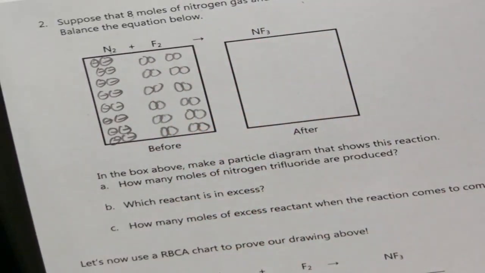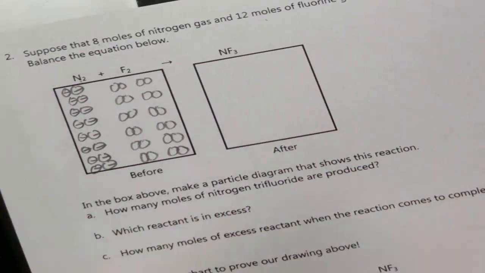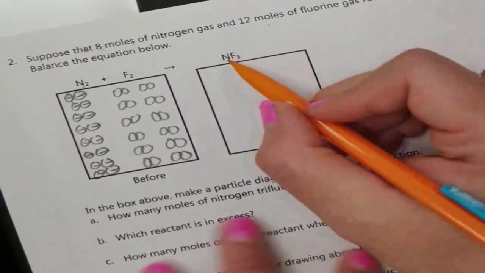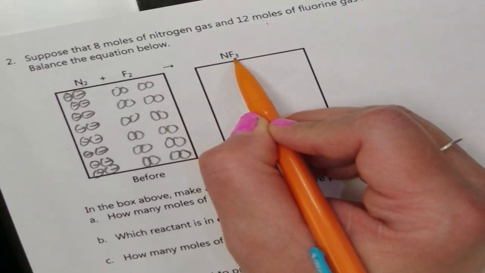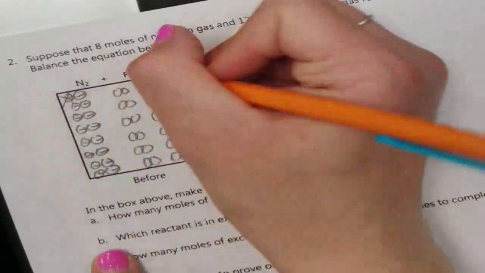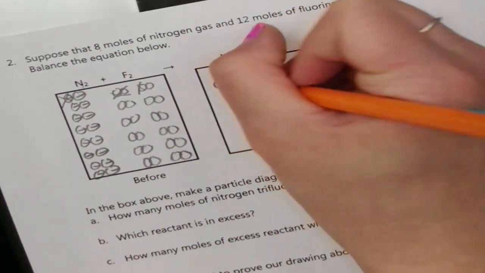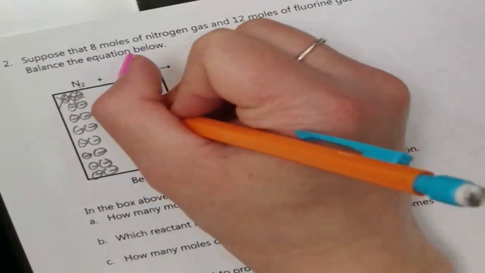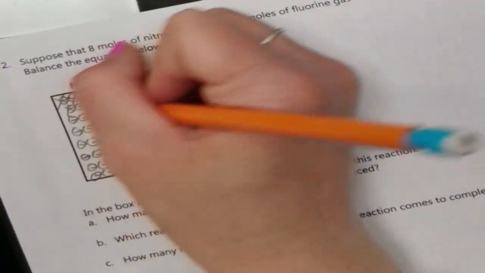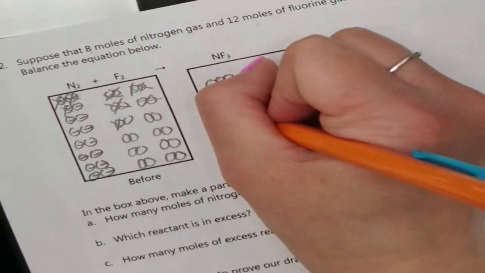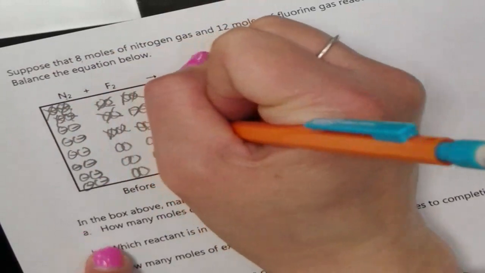All righty. Now, this is my before. This is what I start with. Notice I have no product to begin with because we haven't made any. Let's start making our NF3. I have 1 nitrogen and 3 fluorines. So a nitrogen and 3 fluorines. A nitrogen and 1, 2, 3 fluorines.